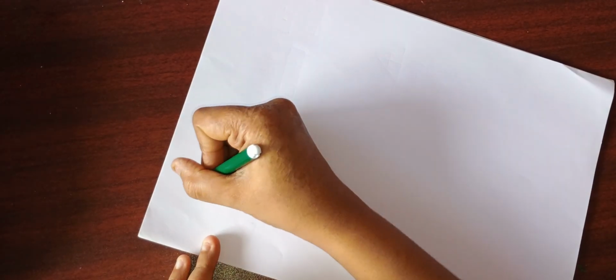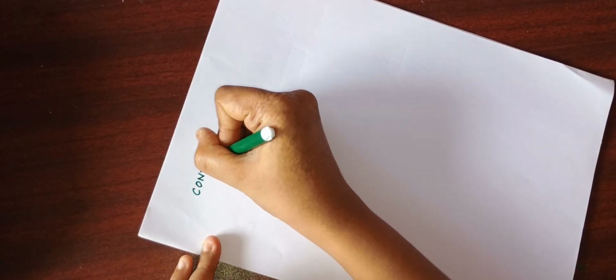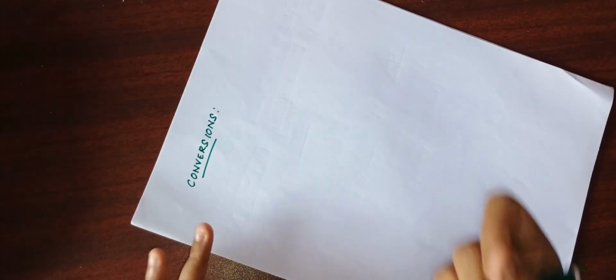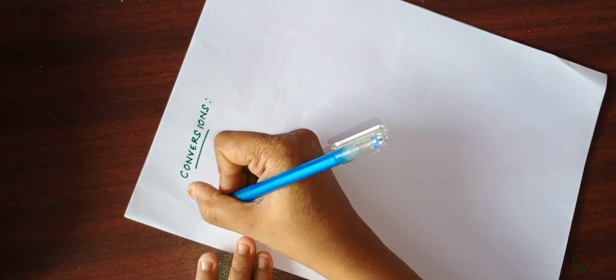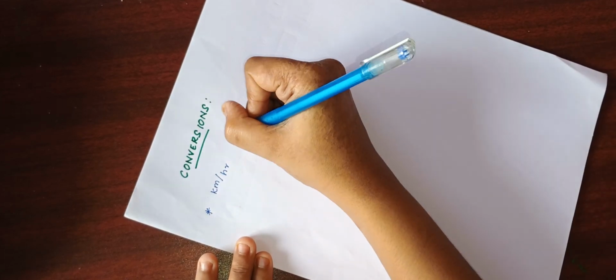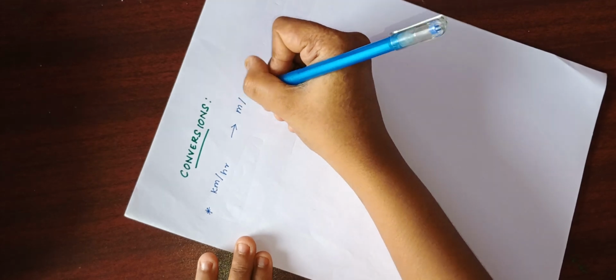Next thing is conversions. Let's see about conversions. You could have come across many conversions, like converting kilometer per hour to meter per second.